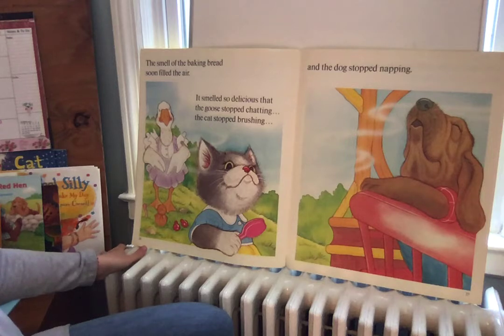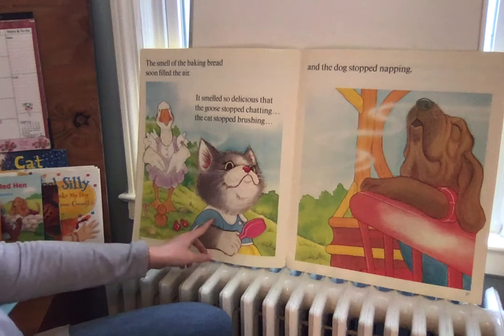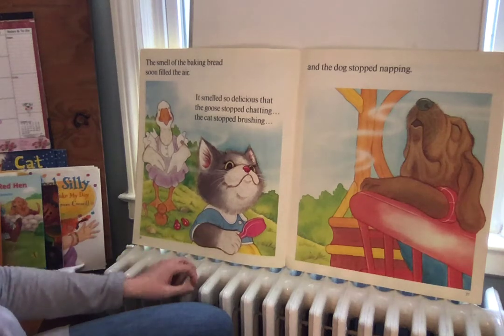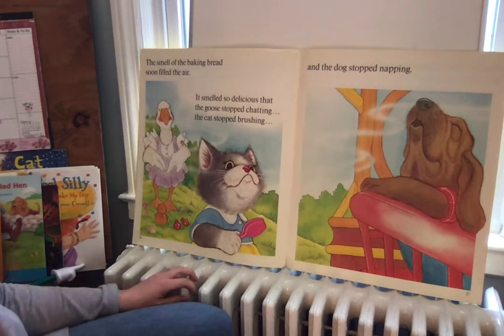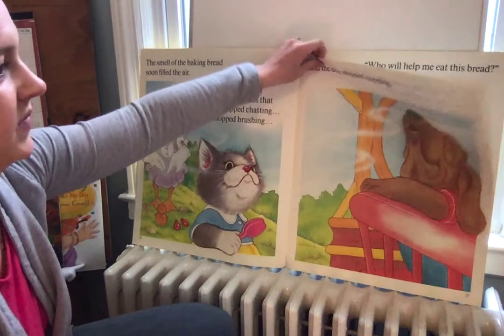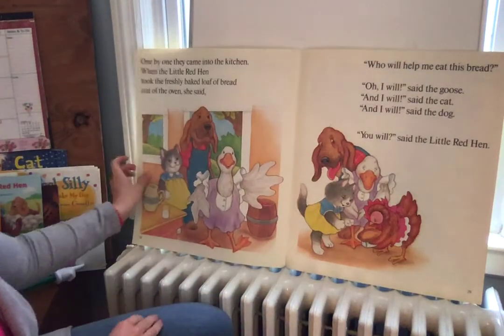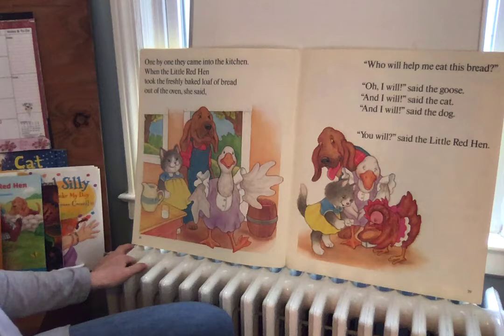It smelled so delicious that the goose stopped chatting, the cat stopped brushing, and the dog stopped napping. One by one, they came into the kitchen when the little red hen took the freshly baked loaf of bread out of the oven. She said, "Who will help me eat this bread?"